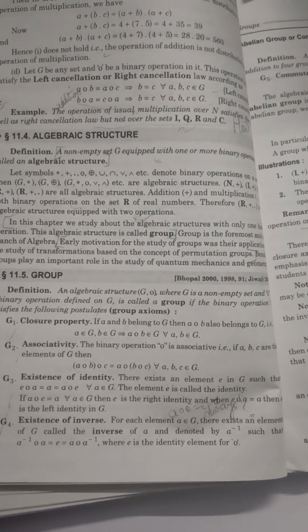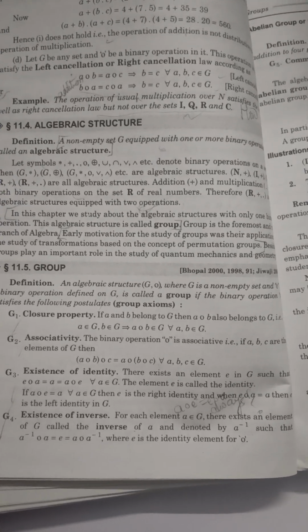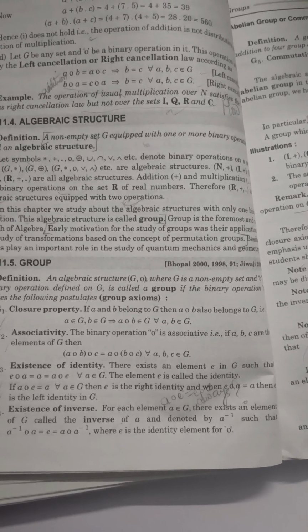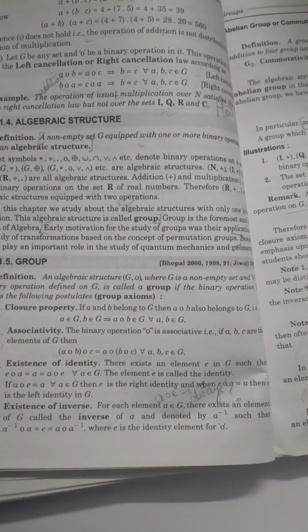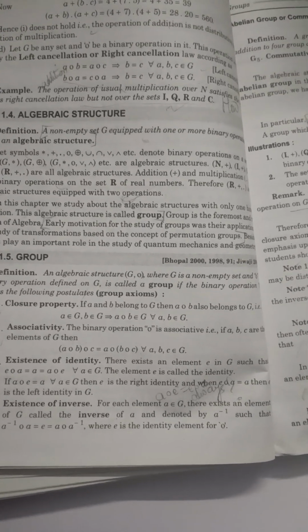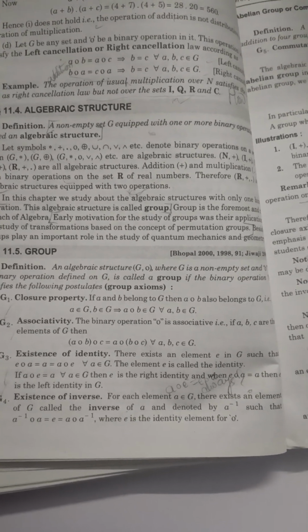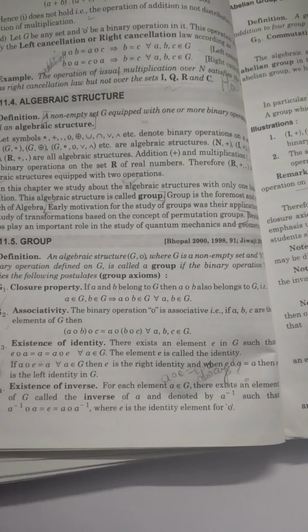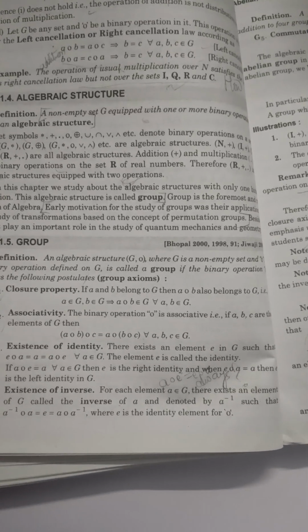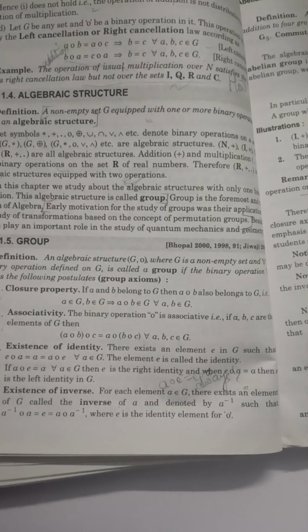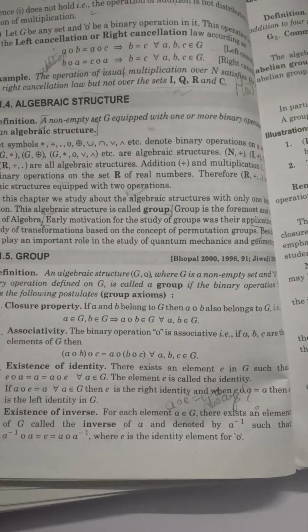The last one is existence of inverse. For every element A, there is a unique element A inverse, such that A inverse O A is equal to E is equal to A O A inverse. And as we know, E is the identity element. So for each A, such an A inverse exists. This A inverse is called the inverse element.